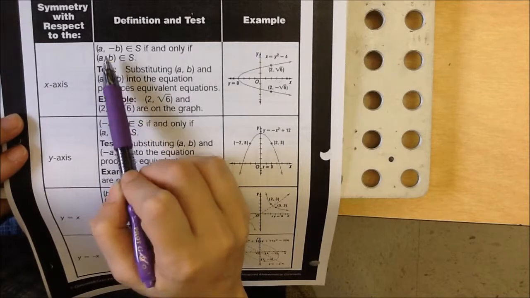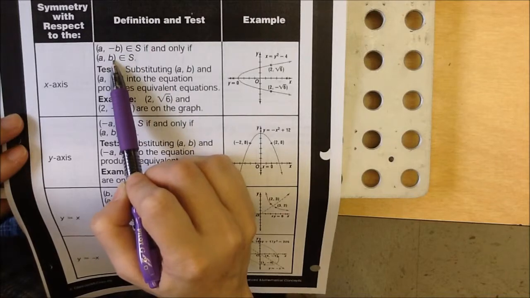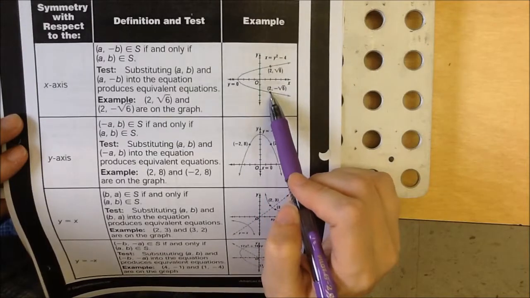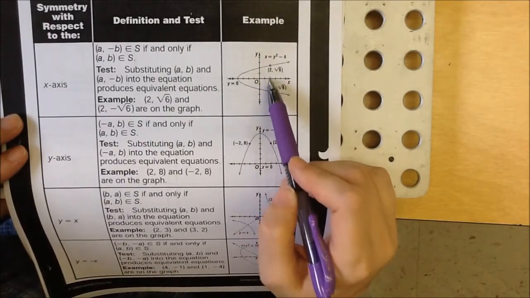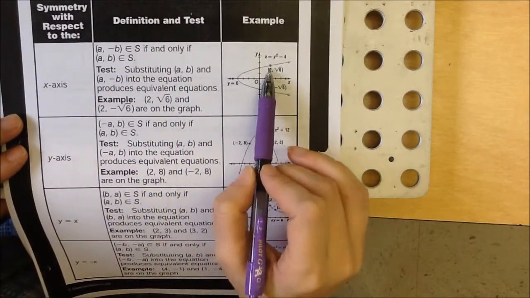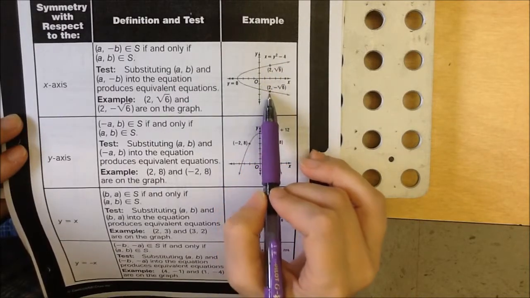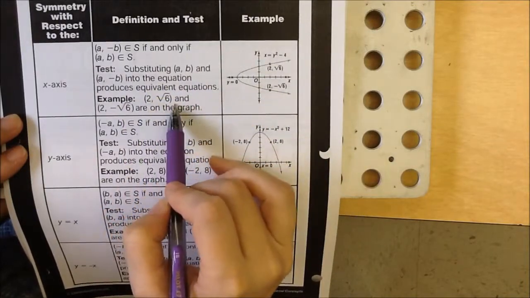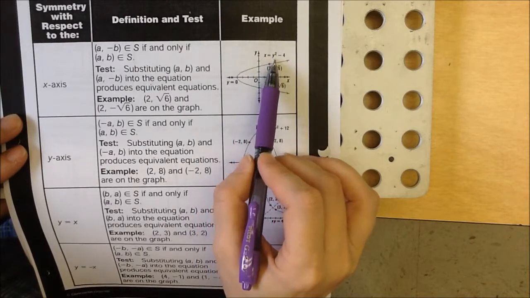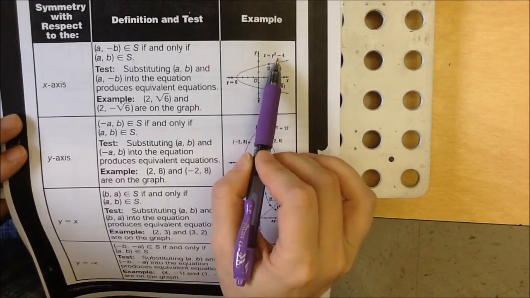There will be 2 points with the same x value and opposite y values, and that just means if 2 goes with positive square root 6, then 2 also goes with negative square root 6. That's just saying algebraically what this is showing graphically. You can test this by picking an x and y that are on the graph, and then seeing if the same x and the opposite y are also on the graph. So you would take 2, square root 6 and 2, negative square root 6, put them both in here and say, does 2 equal square root 6 squared minus 4? Yes. Does 2 equal negative square root 6 squared minus 4?